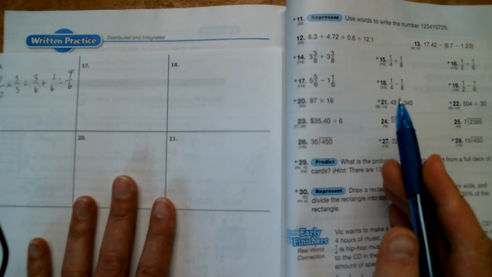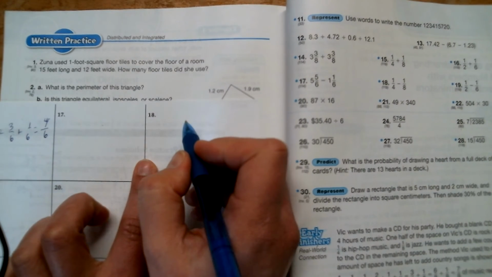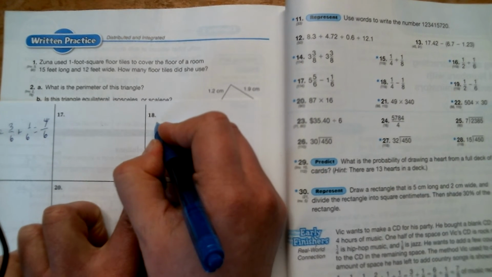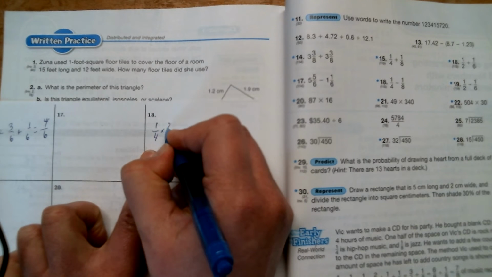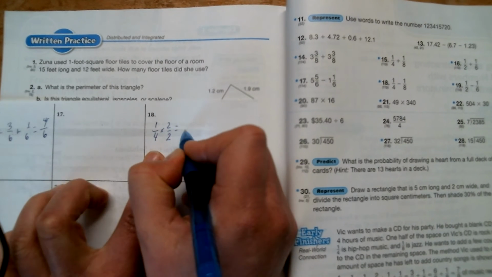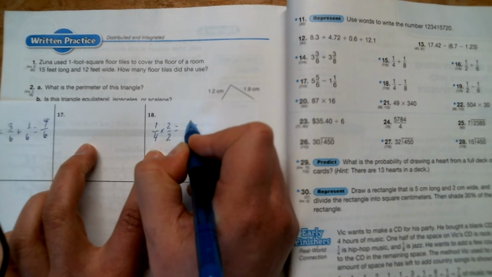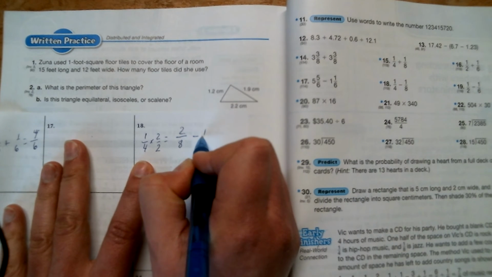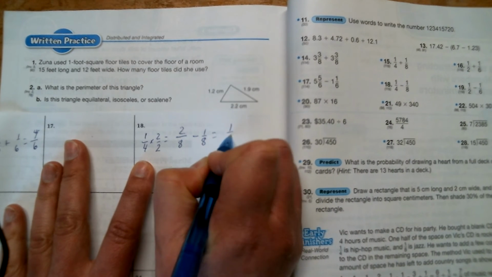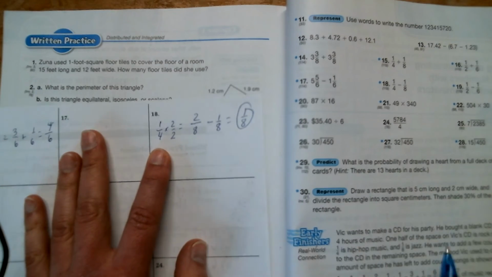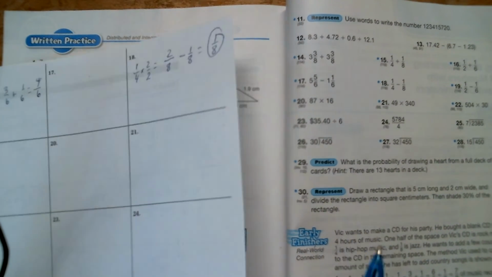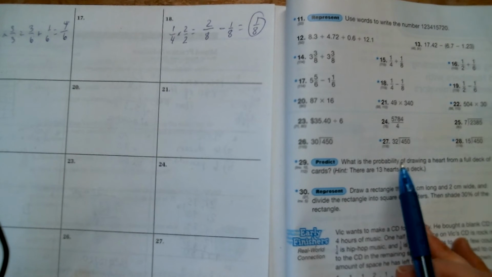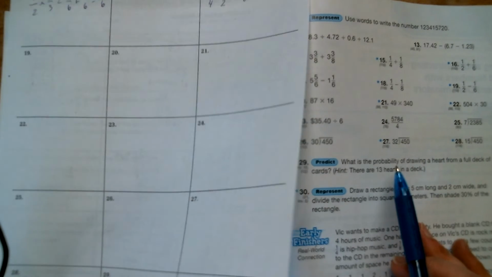17, you can do 18. 1/4 minus 1/8. So first you have to go 1/4 times 2 over 2 to get your bottom to be an 8. 2/8 minus 1/8 now equals 1/8. Okay, number 19. You do that one on your own. Okay, down to 29.